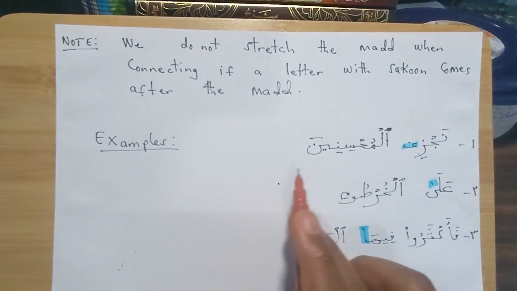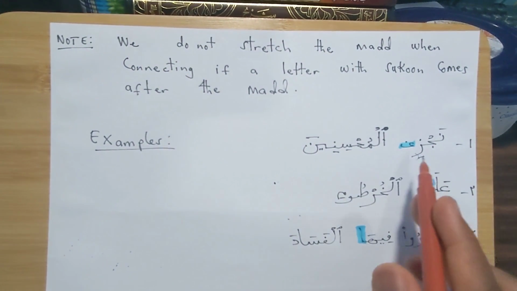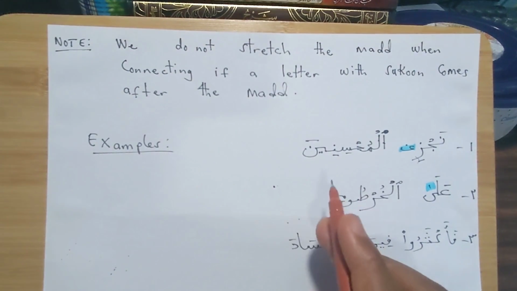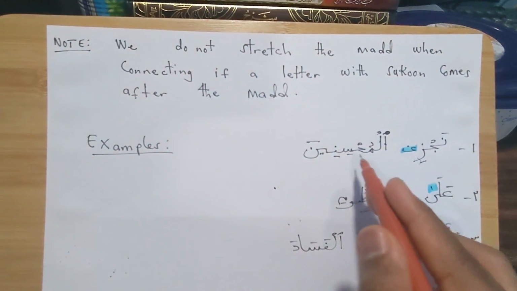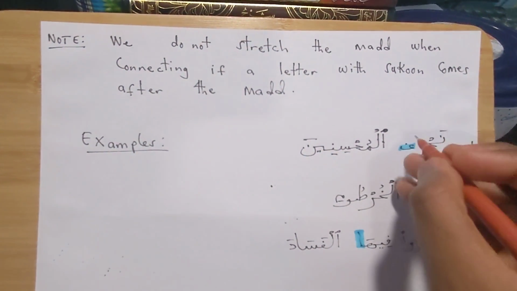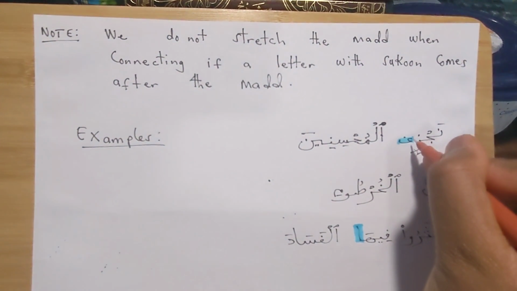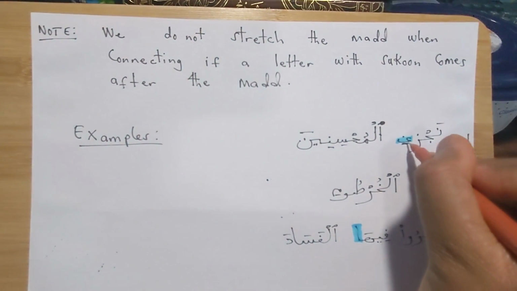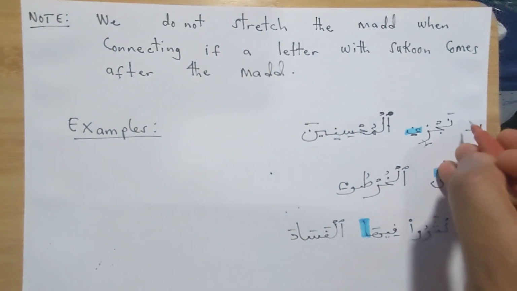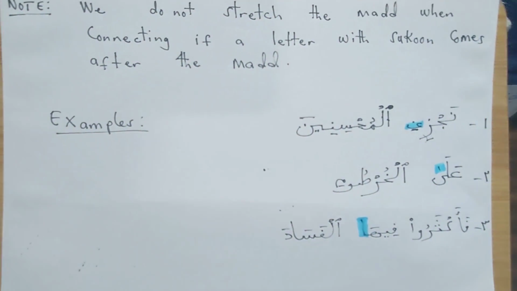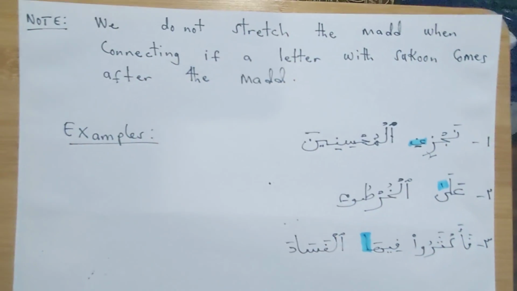If we're connecting, if we're reading these two together, we do not stretch the mad. When we're connecting these two, we're going to skip this one. We're not going to stretch it. We're going to say Najizi al-Muhsinin, Najizi al-Zalimin.